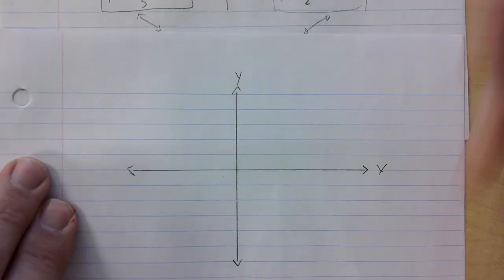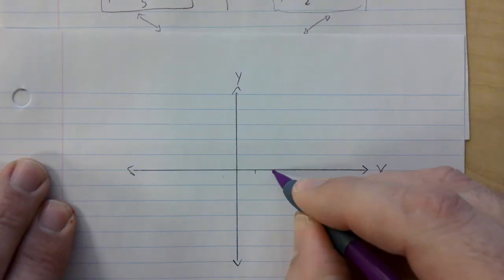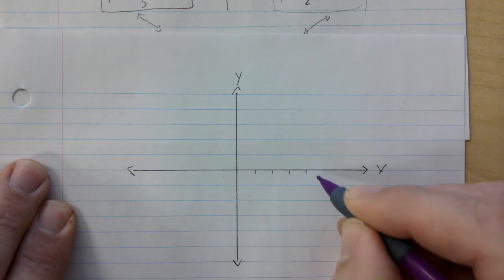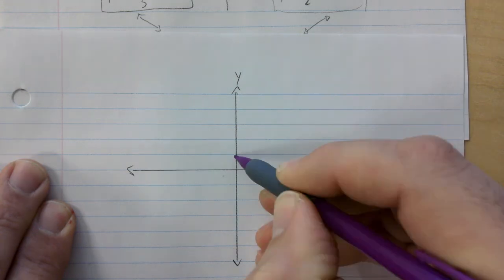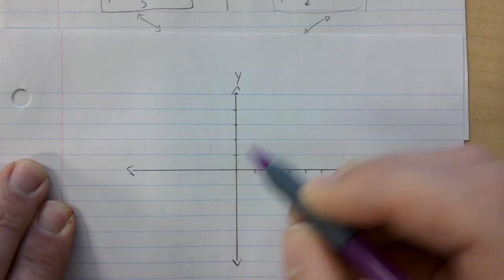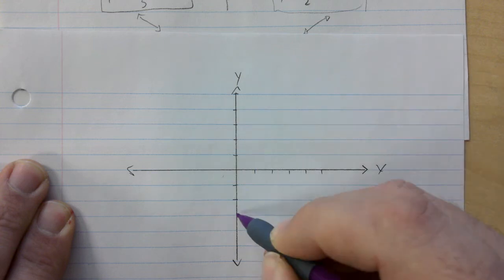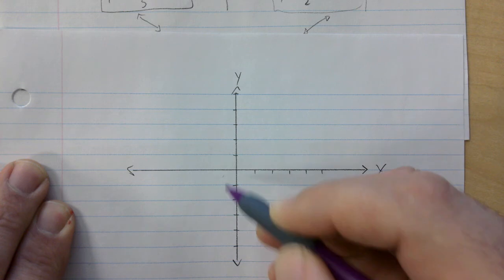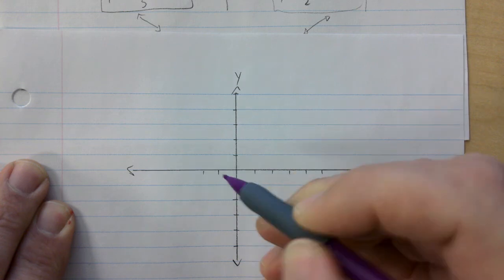So I'm going to go 2, 4, 6, 8, 10. 2, 4, 6, 8, 10.